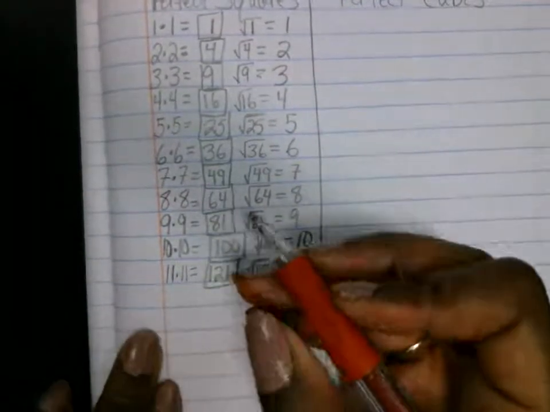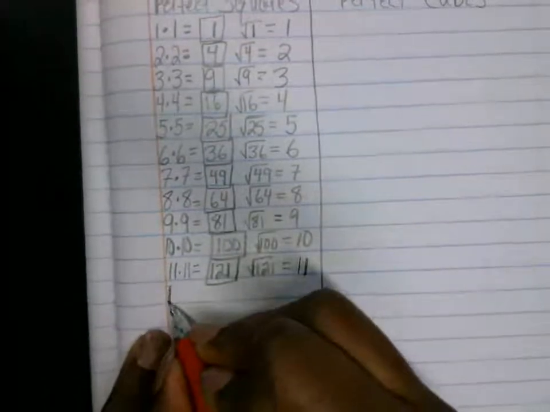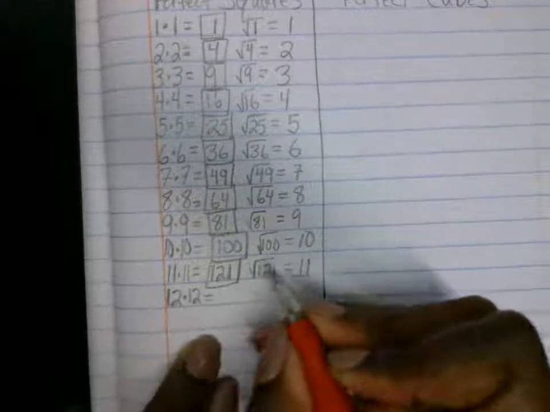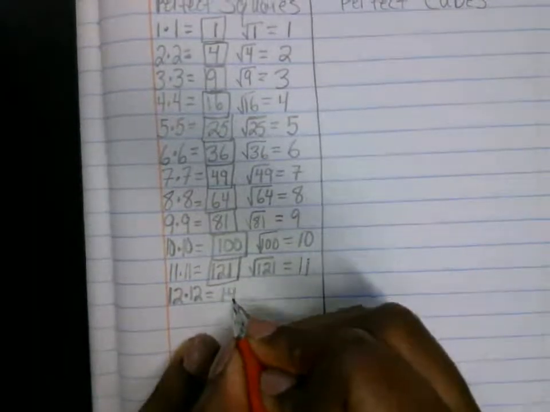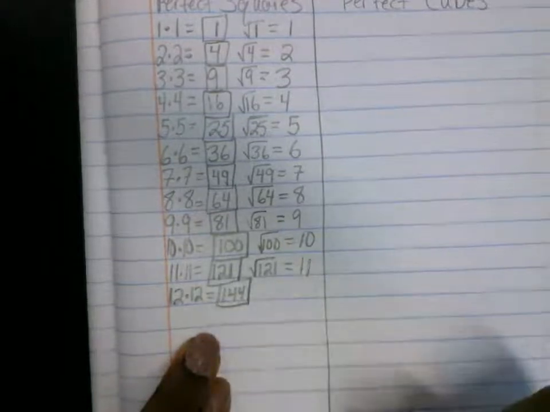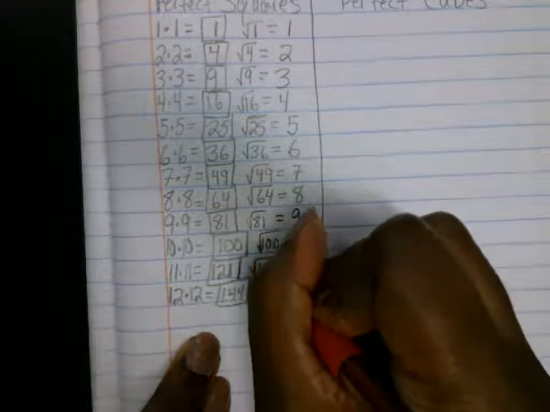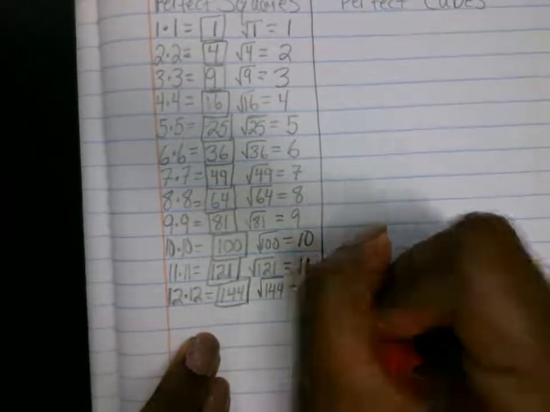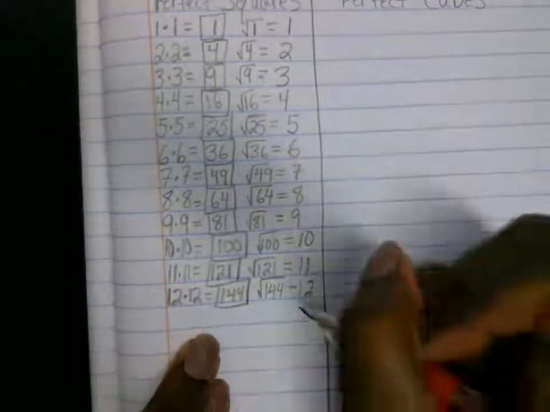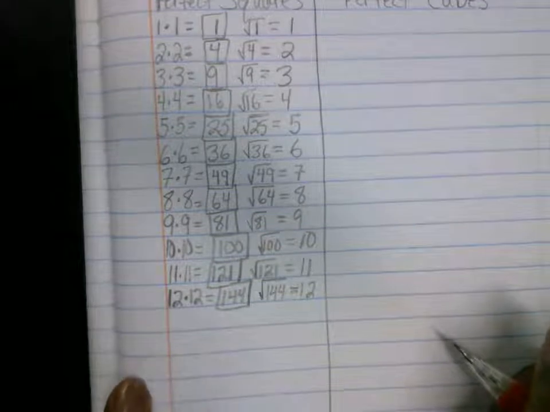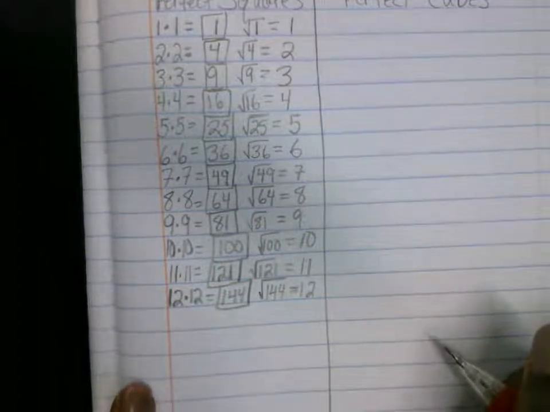Let's find the next perfect square. 12 times itself. What's 12 times 12? Very good. 144. 144 is a perfect square. What is the square root of 144? 12. Because 12 times itself is equal to 144, the number under the radical.